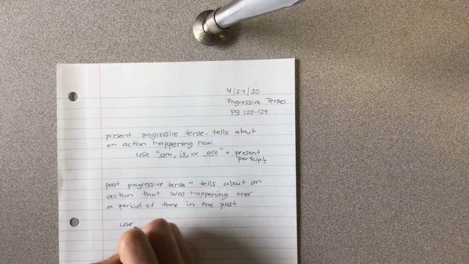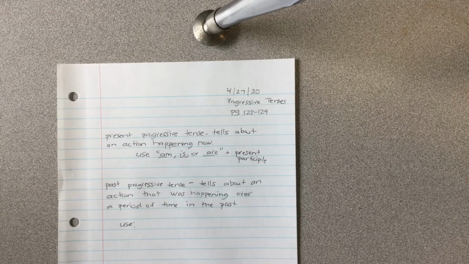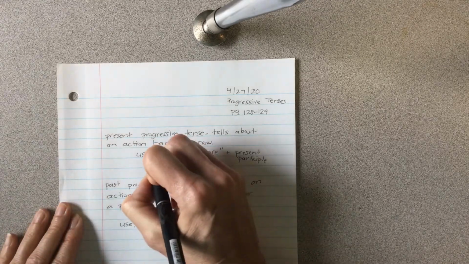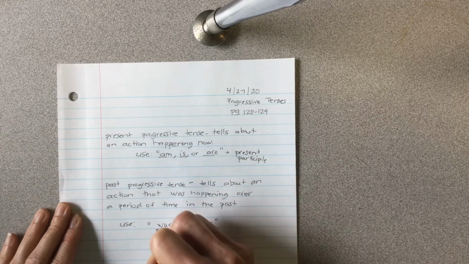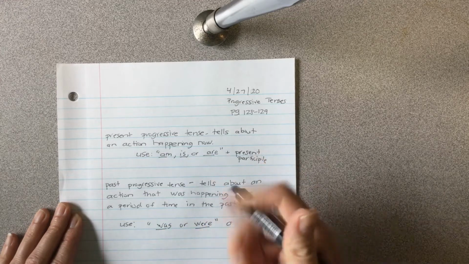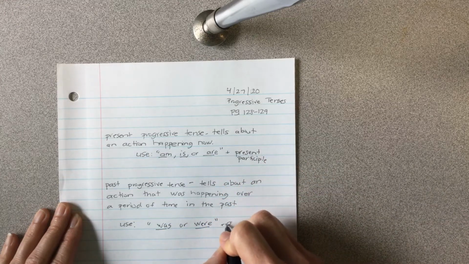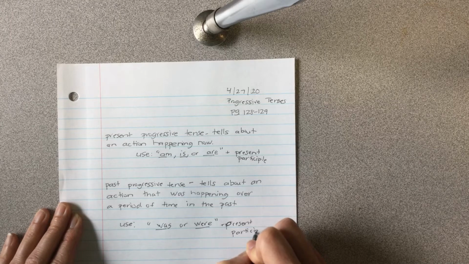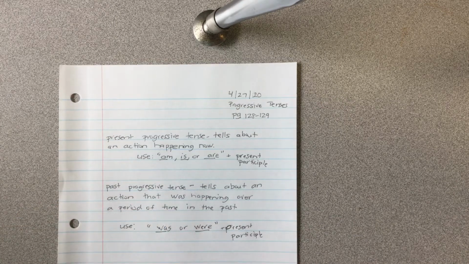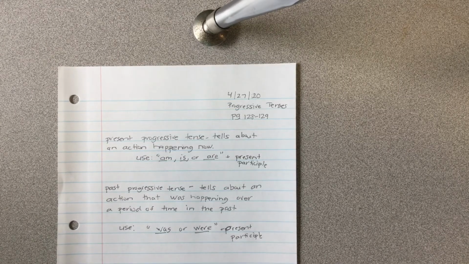For this one, you are going to use was or were and the present participle. So both of them are going to use the present participle. The only difference is that you are going to have a different helping verb with it. Either am, is, or are if it's present, was or were if it's past.